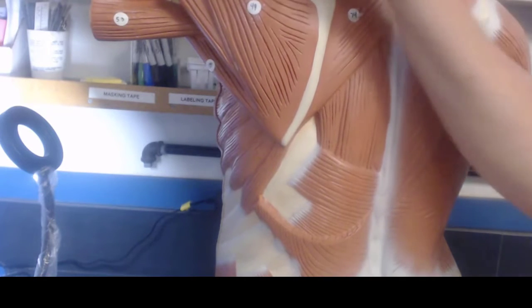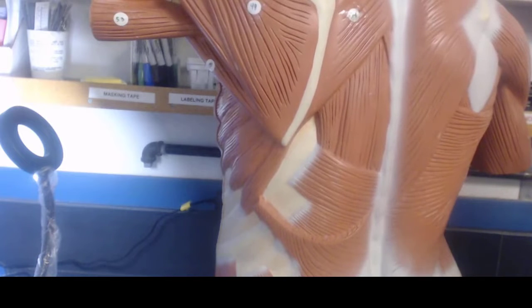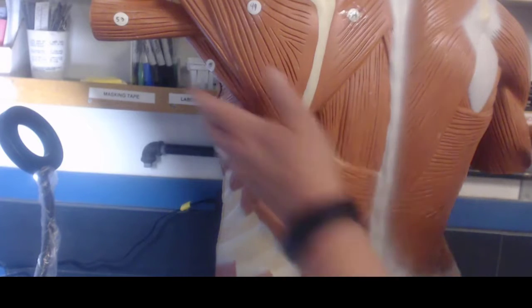There's one more rotator cuff muscle that is seen in the arm model that we can't see in this model, and that's the subscapularis. So it's just not visible in this one. But we will go over that when we go over the arm.